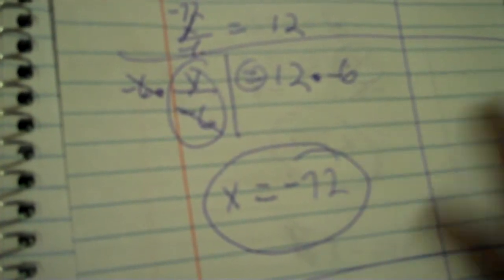Okay, now I'm going to check my answer, and I'm going to put negative 72 where x is at. So now I take negative 72 divided by negative 6, and that's 12. Okay, so that's the right answer.